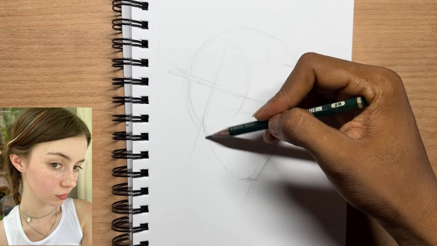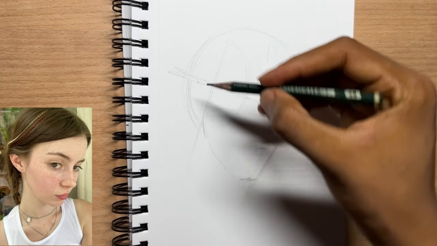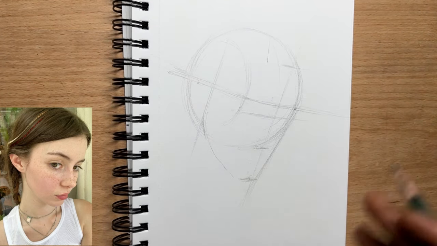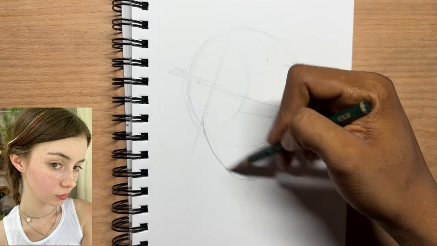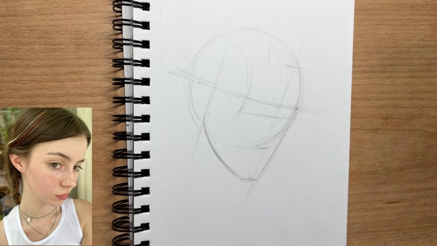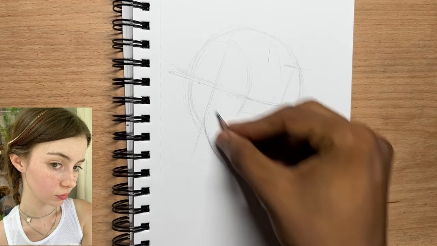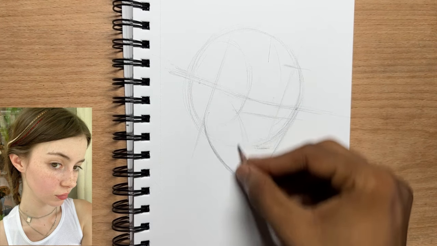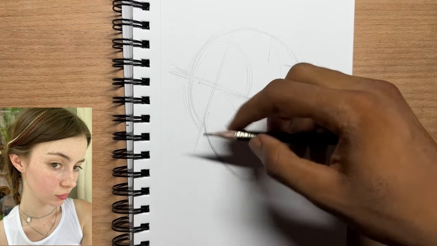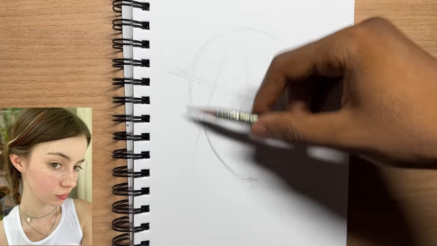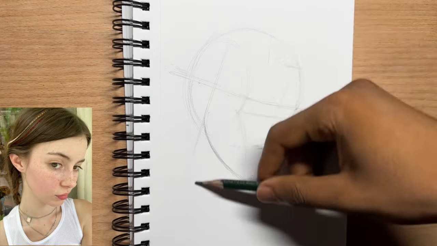You're going to draw a curve, or if you want, two lines, but most of the time, if it's a female, it's going to be only a curve. Then you connect that to the chin, like this. You can add the side plane of the cheekbone, like this, just to add some structure to the drawing. And now we're just going to add the neck, and then it's time to start adding the features.